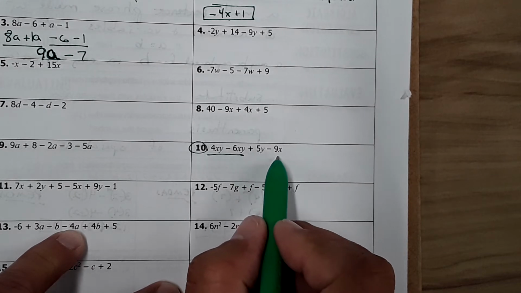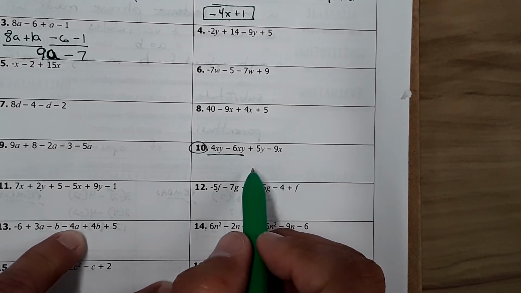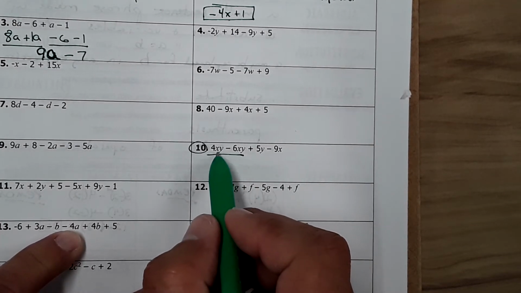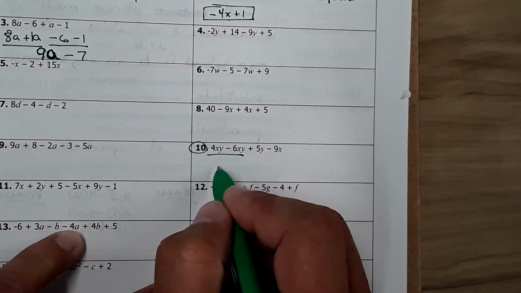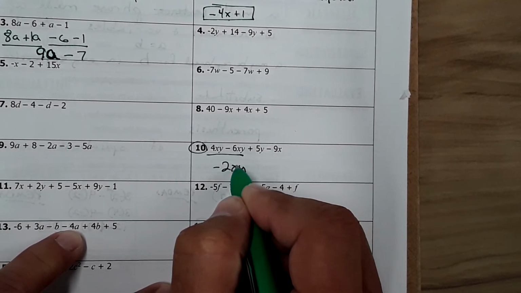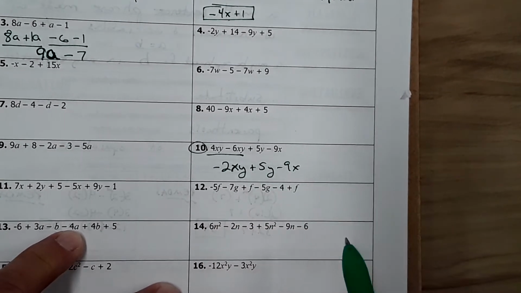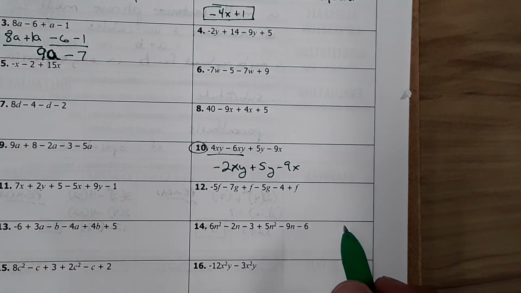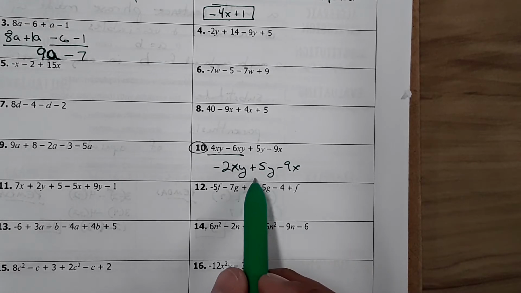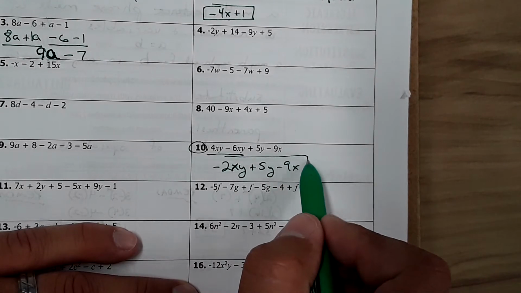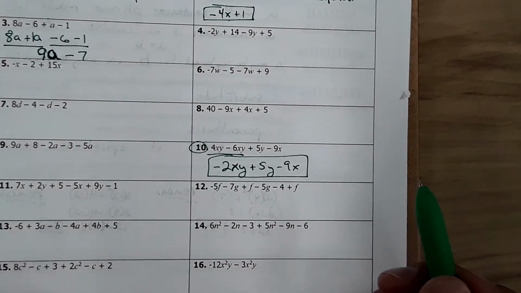So these two guys do not have any like terms that I can add together, but I can add these two together. And 4xy, take away 6xy is negative 2xy. And the other ones I just have to bring down. Remember, simplify means do what you can until you can't do anything else. And guess what? I can't do anything else to that. So that is my answer.